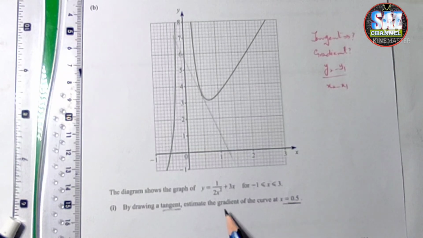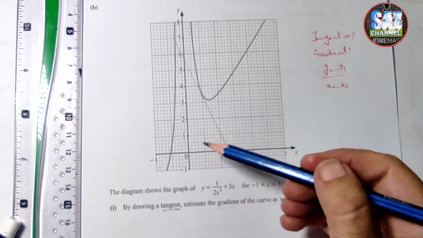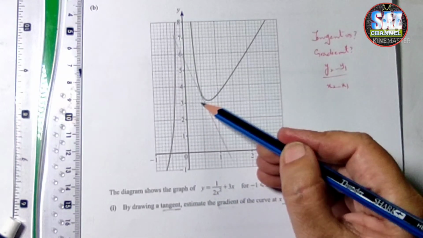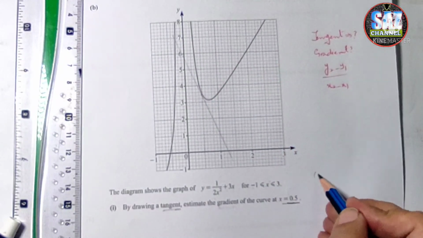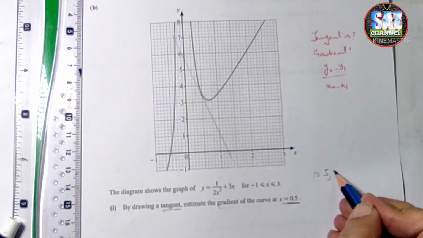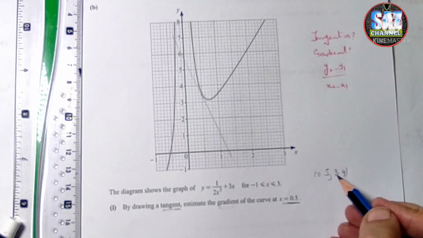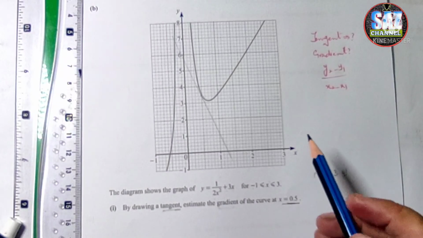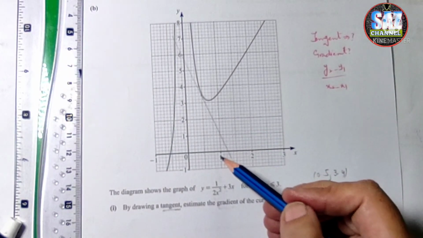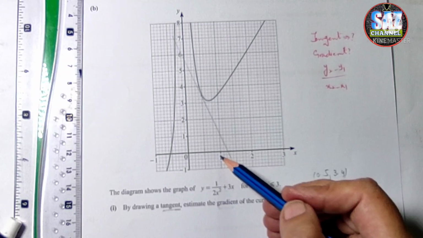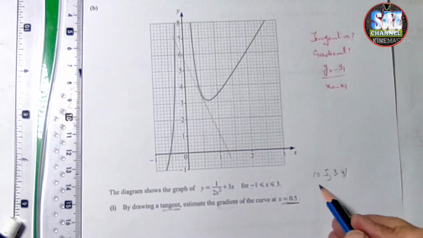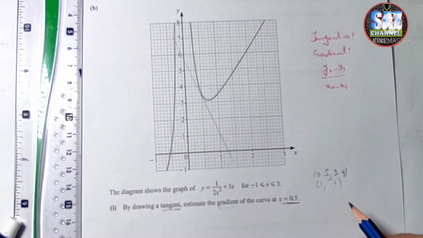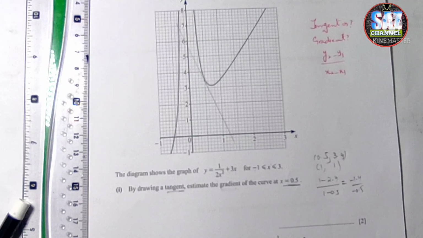And the second part is that we have to find the gradient. For the gradient, we need to take 2 points. Suppose when x is 0.5, the value of y which is coming to us is 3.4. Then we have to take one more point on the same line. Suppose I'm taking x equals 1, y will be equal to 1. And now it's time to go for the perfection.